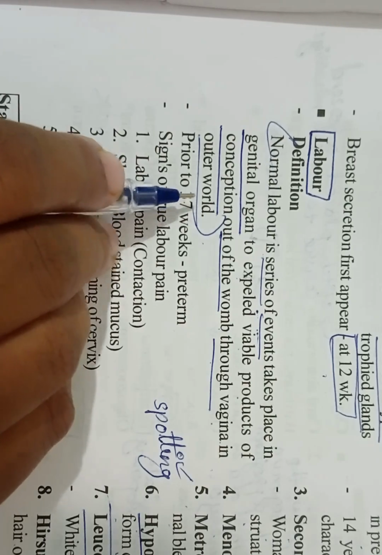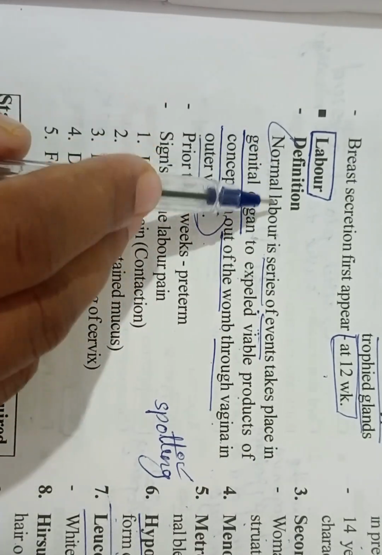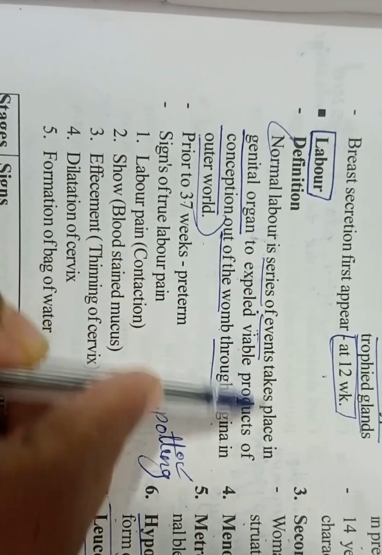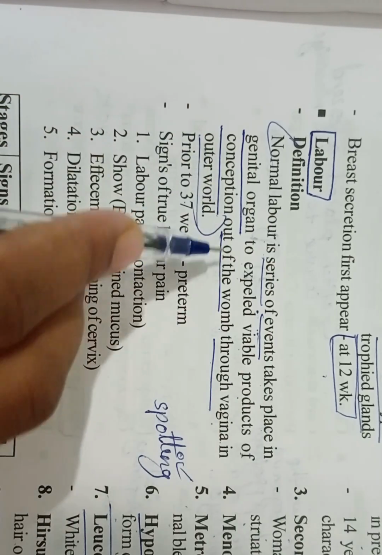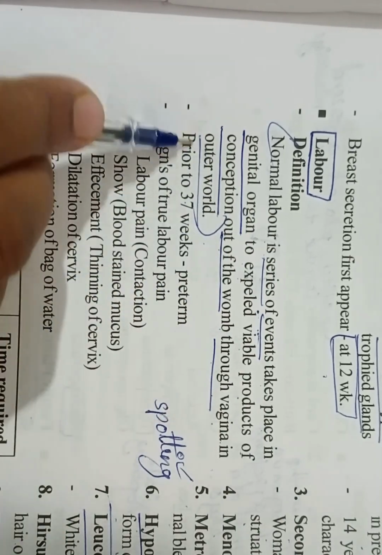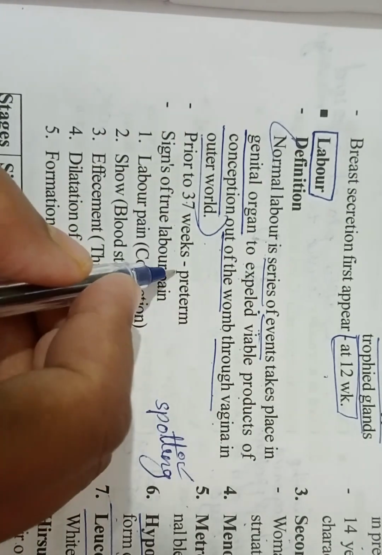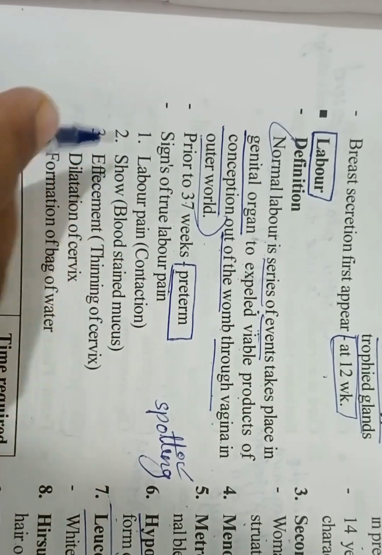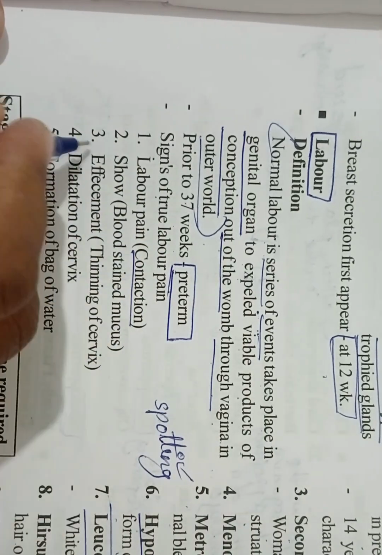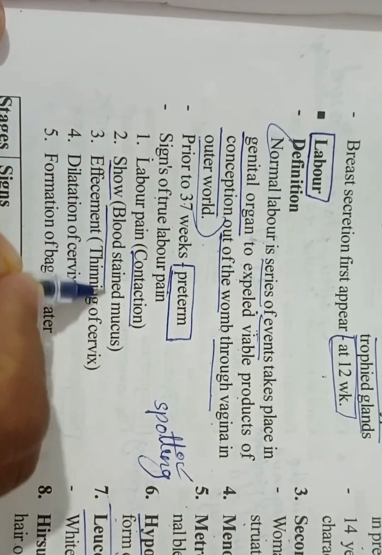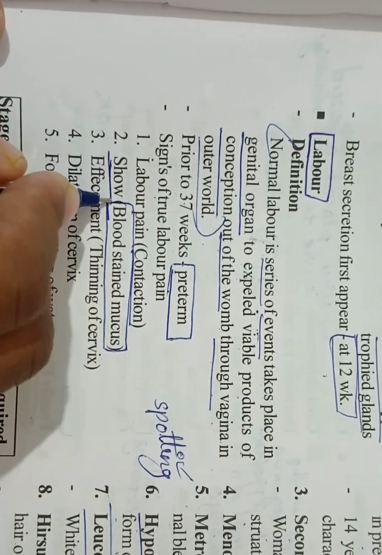Okay. Have you got my point? Now let's repeat the thing. Normal labor is a series of events that takes place in the genital organ to expel viable products of conception out of the womb through the vagina into the outer world. Okay. Next, prior to 37 weeks, it is called preterm. Signs of true labor. Okay. Labor pain, like contraction. Show means blood stained mucus comes out from the vagina. It is called show.